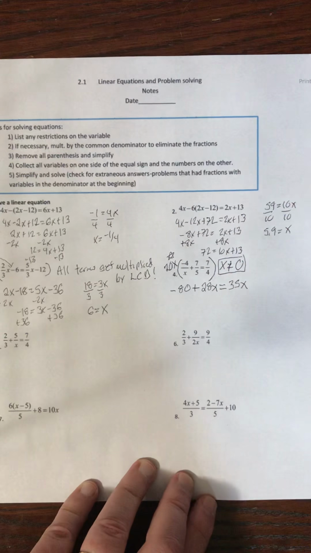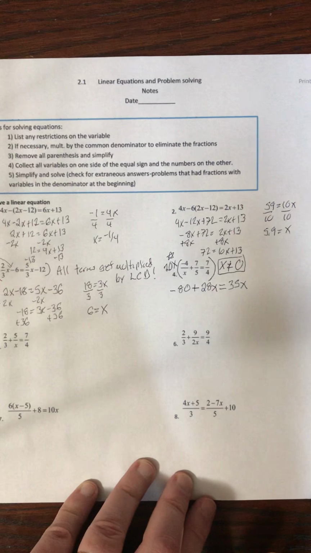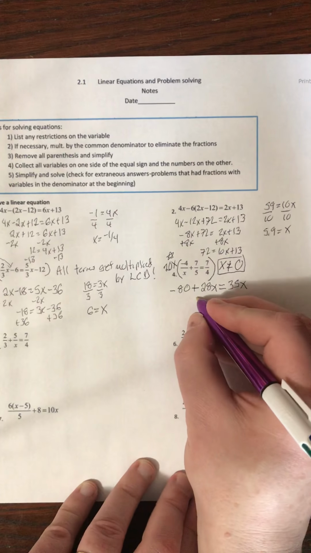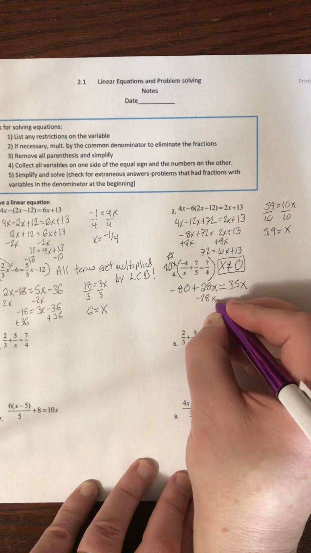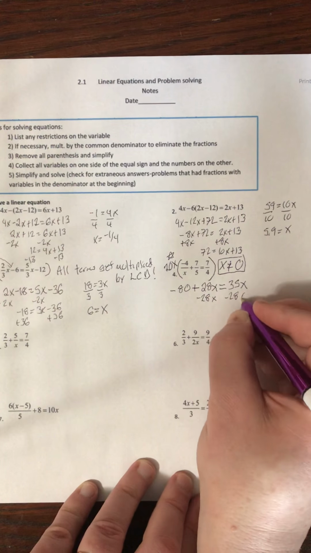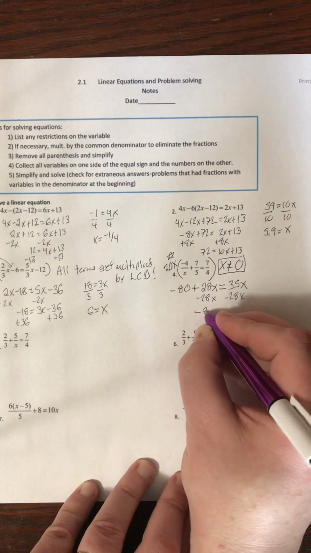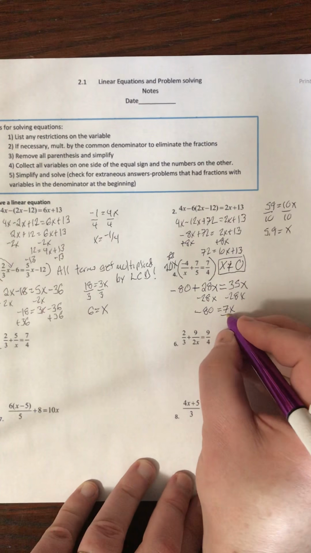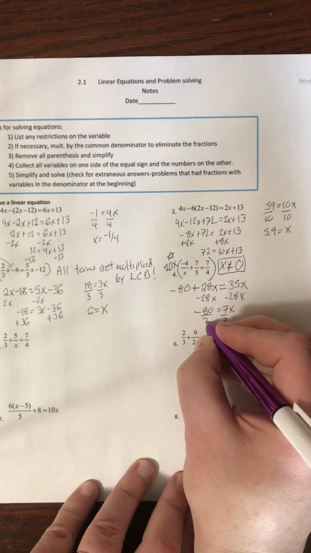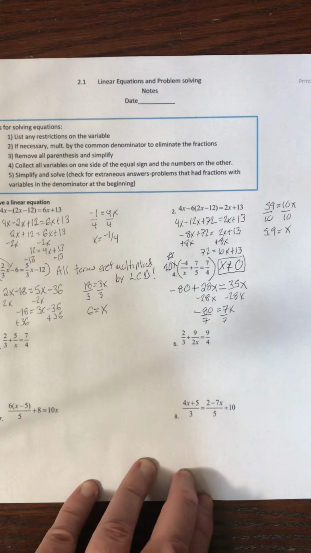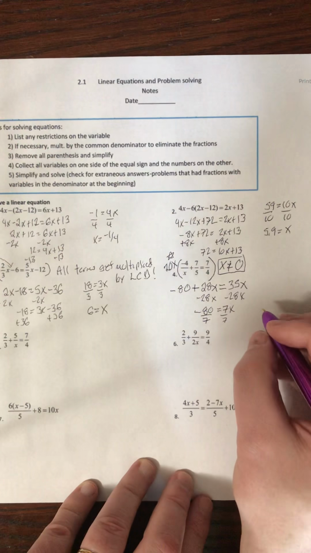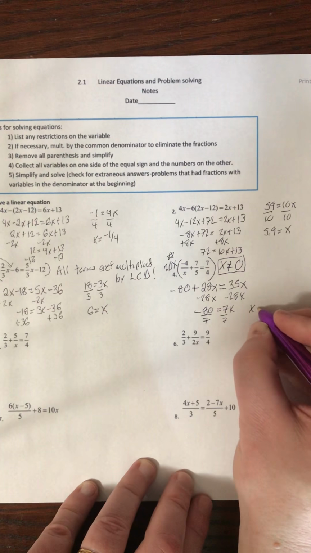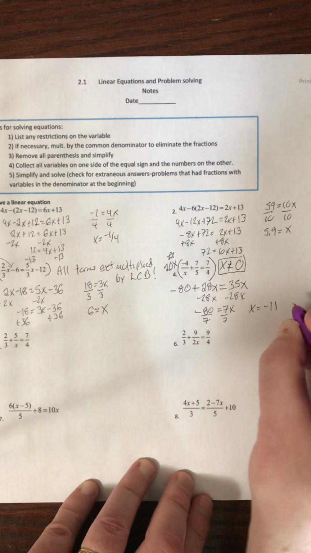Okay. And now we have a very straightforward problem that you guys know how to do. You would subtract 28x, and you end up with -80 equals 7x. Divide by 7. And guys, go ahead and give me a mixed fraction. That's fine. 7 is going to go into -80, -11 times, so x equals -11 and 3/7.